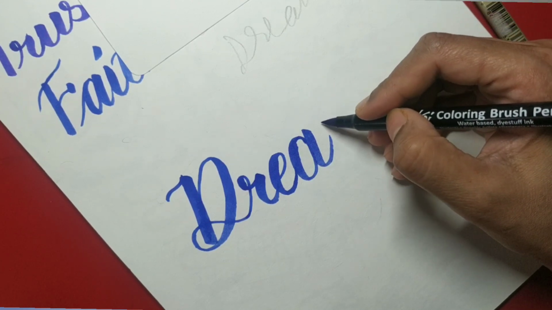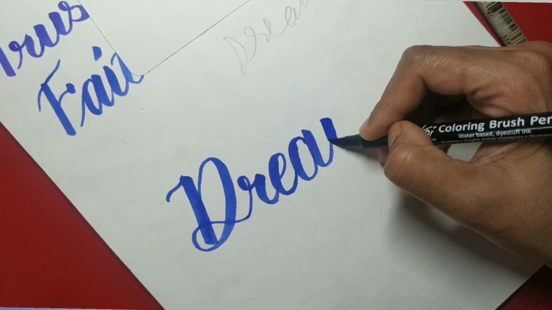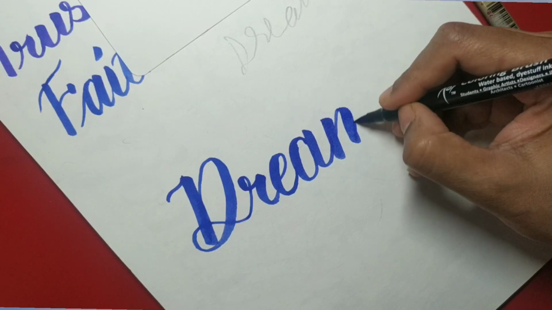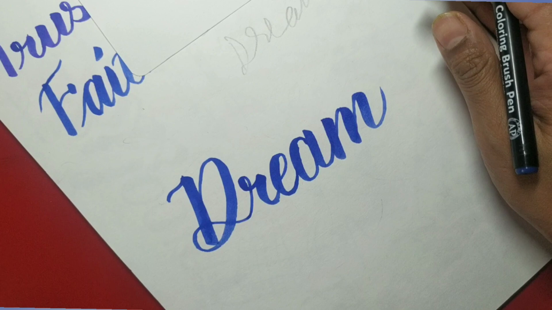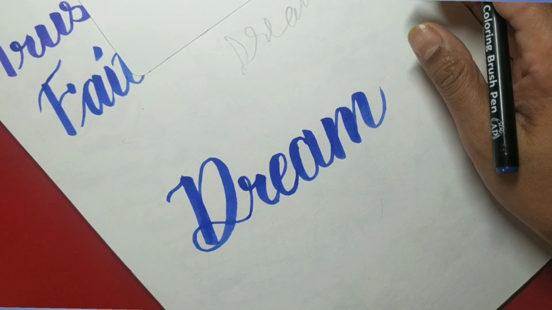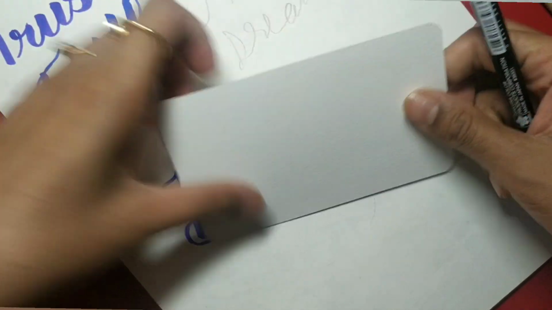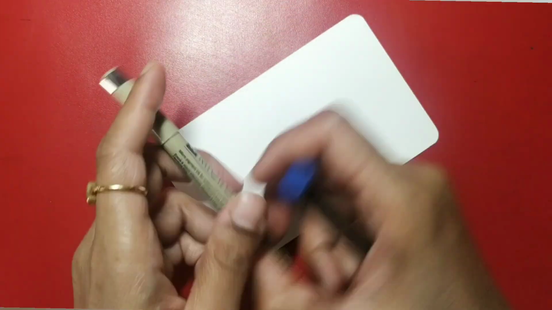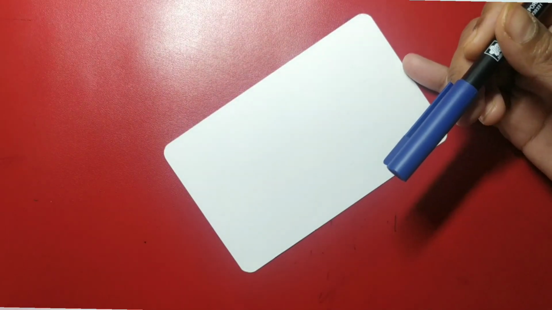And then M. You can either take it ahead or you can just start, first underturn, second underturn, and then an exit stroke. So that's how we write dream. I'm going to do that again for you on this tile, and you can watch me. You can either use the same color or you can use a different color if you wish to.